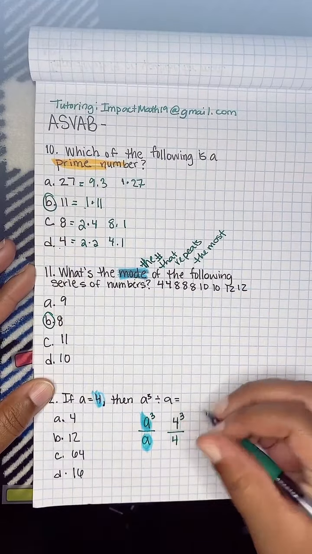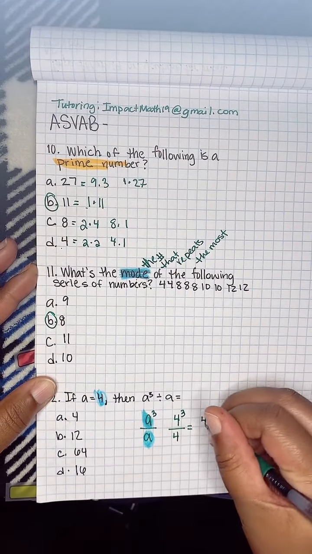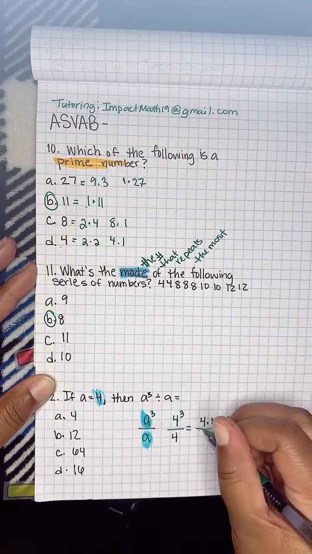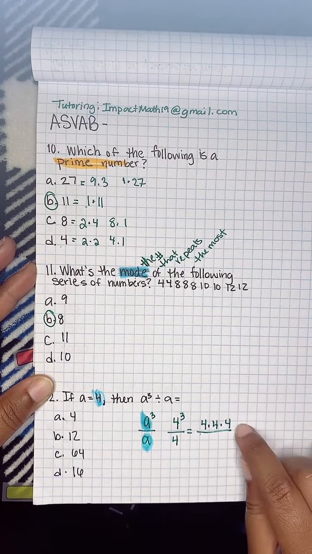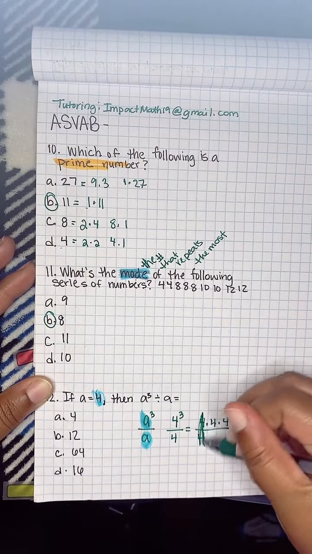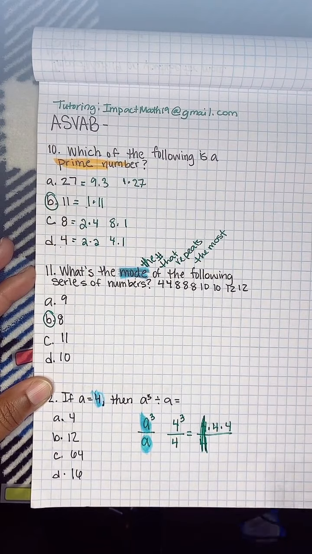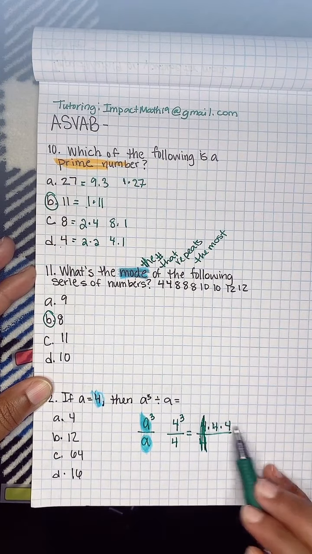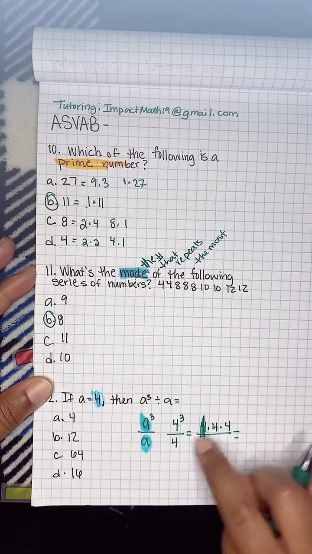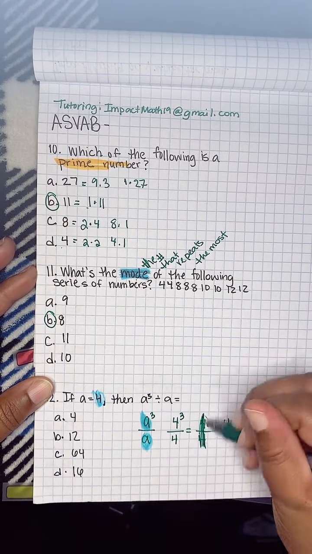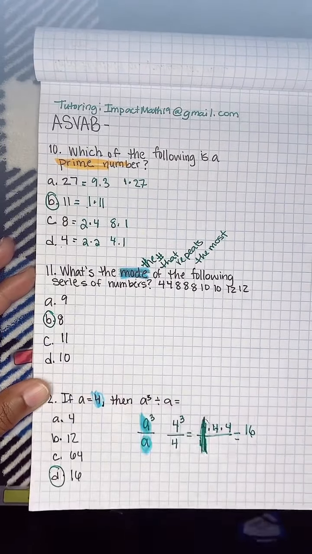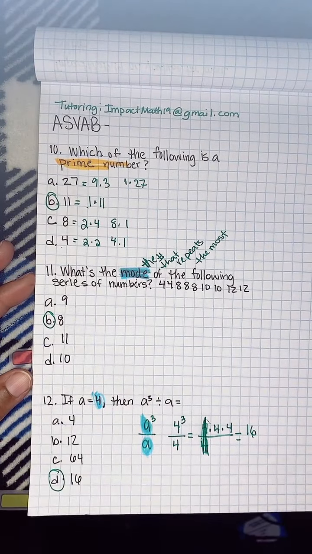Let's remember what 4 to the third power means. It means 4 times 4 times 4. Don't waste your time multiplying this all out, right? Because we can cancel one of these 4s. And then we're left with 4 times 4, which is easier than doing 4 times 4 times 4 and then dividing. If you just write it out and then do 4 times 4, that's 16. So D is our answer.